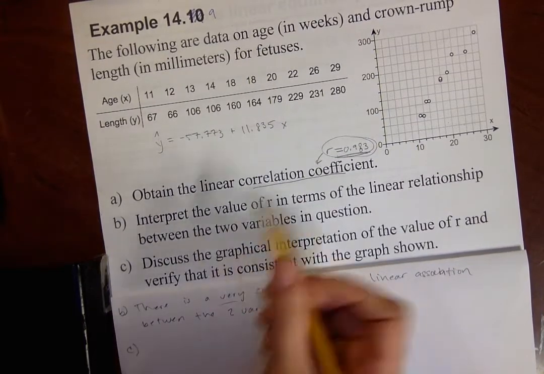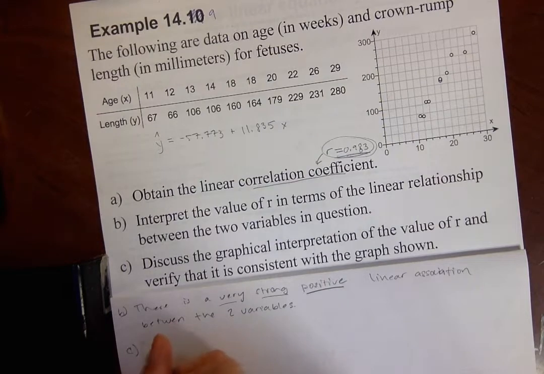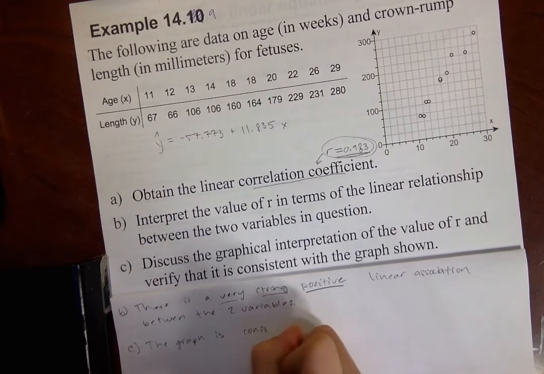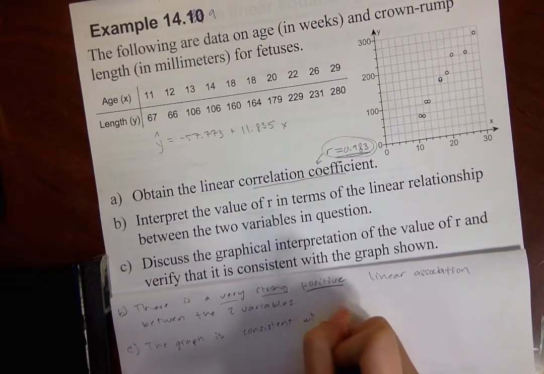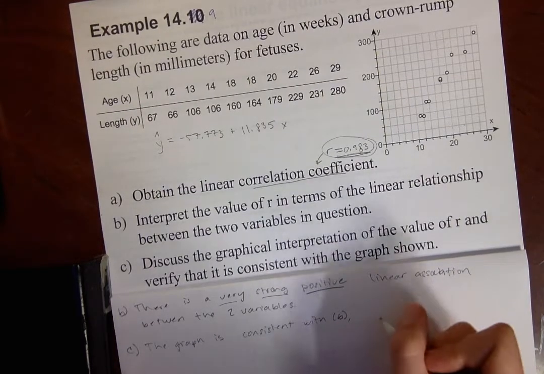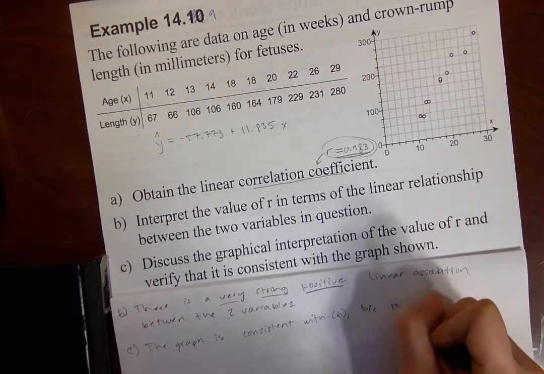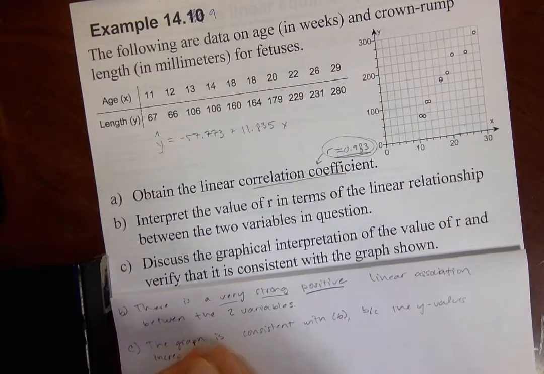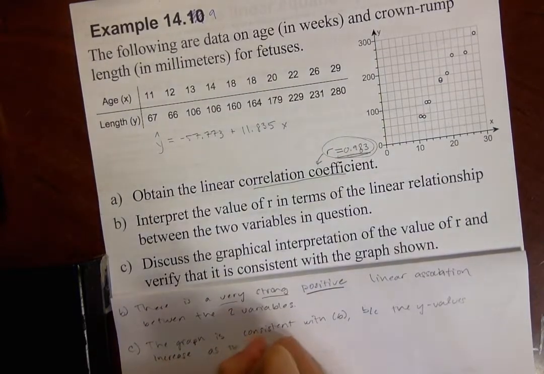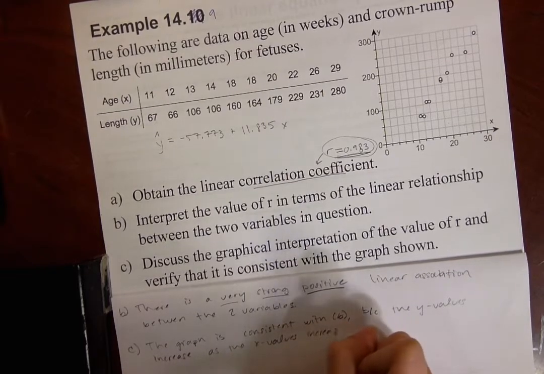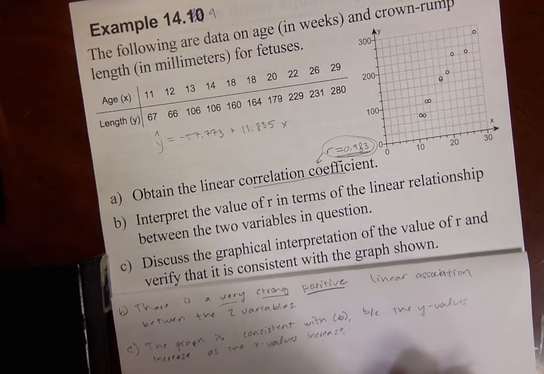So the book's answer to this was that the graph is consistent with what we said in B. The reason it's consistent is because the y values increase as the x values increase. And the data are clustered closely about the regression line.